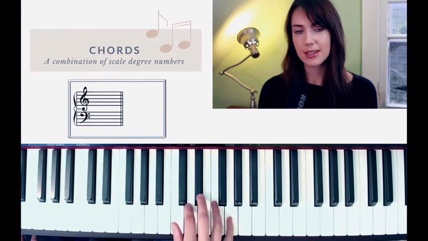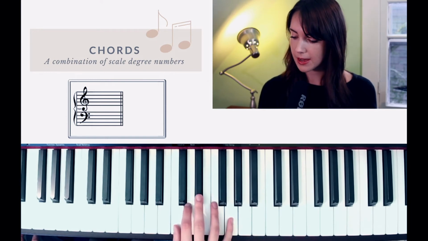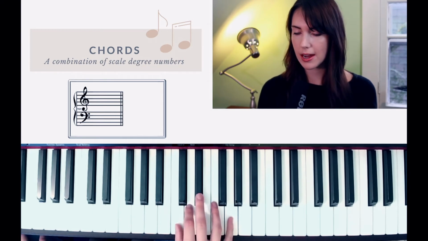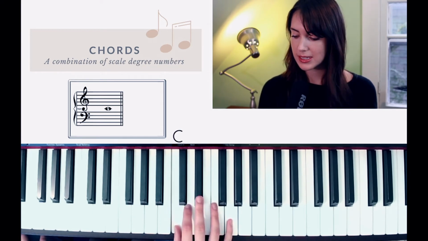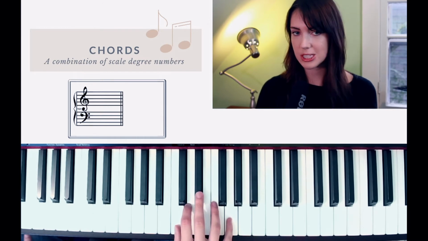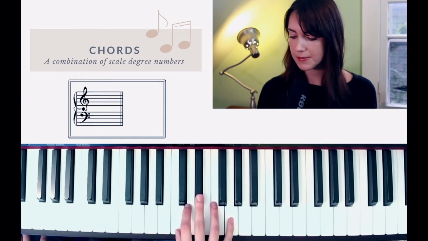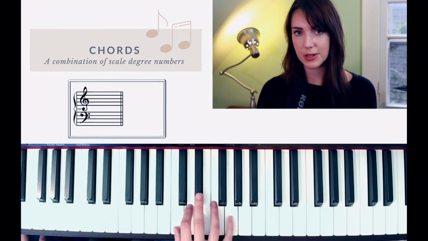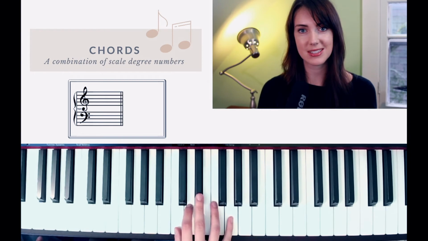So we'll be using again 1, 3, and 5, but this time you'll notice that your 3 has been moved down a half step, so it's flat. So we have scale degree 1, scale degree 3, which is flat, and 5. So 1, flat 3, 5. And again, we'll use finger numbers 1, 3, and 5 on the corresponding scale degrees.